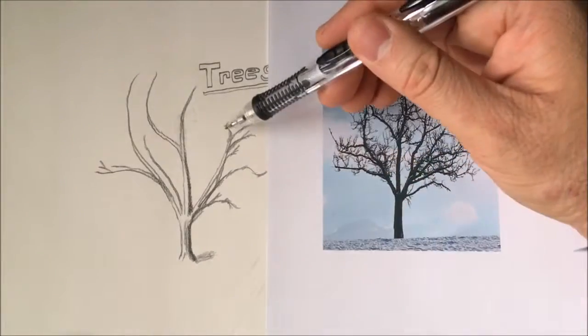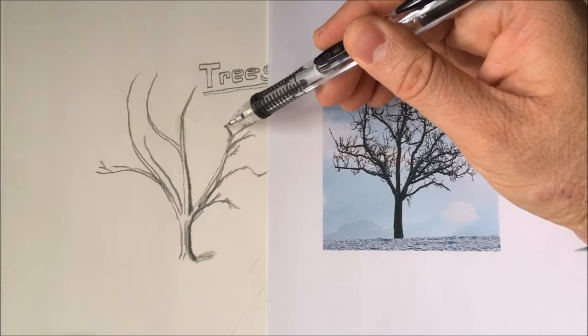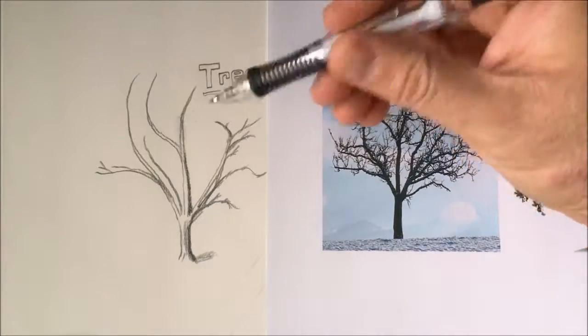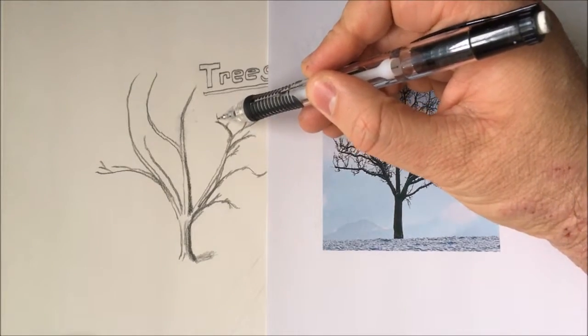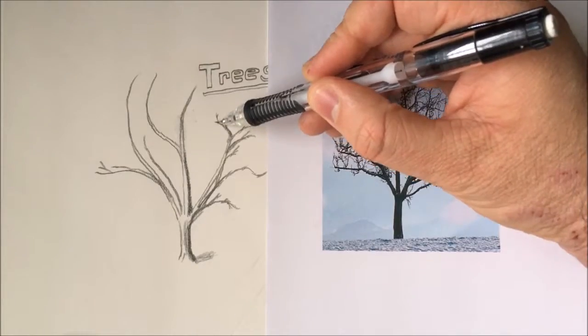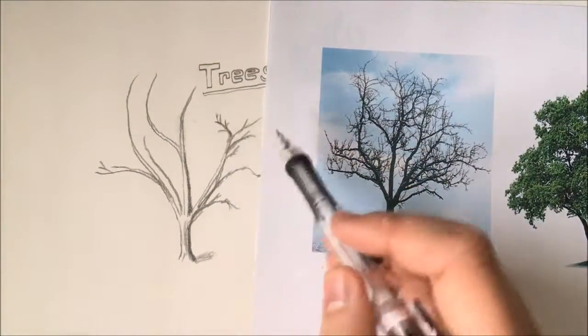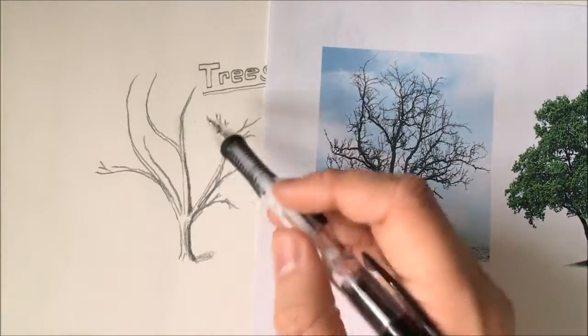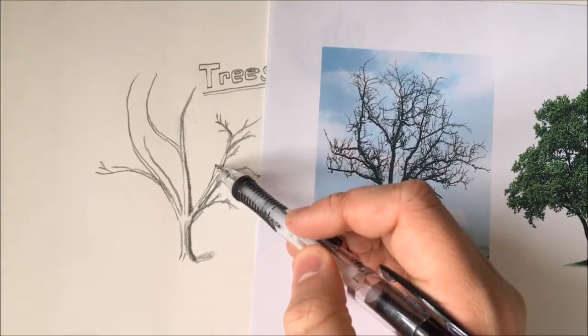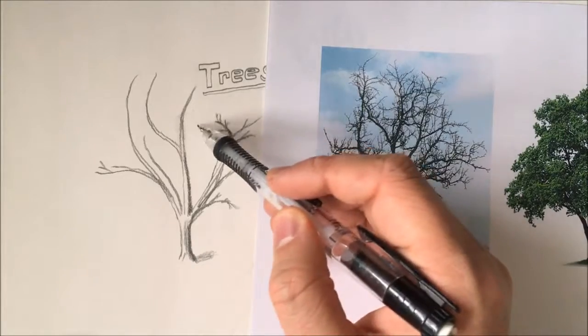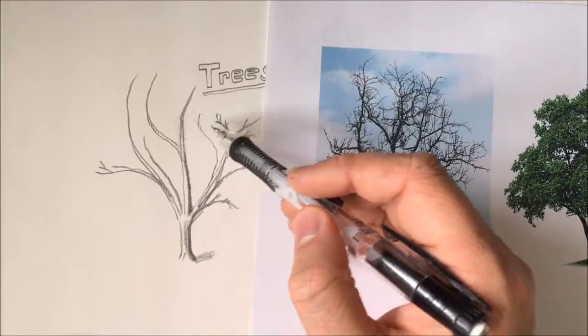That's too thick. So we're gonna make this part thicker to account for that, and things like that. And you just keep doing this and keep doing it until it looks good.